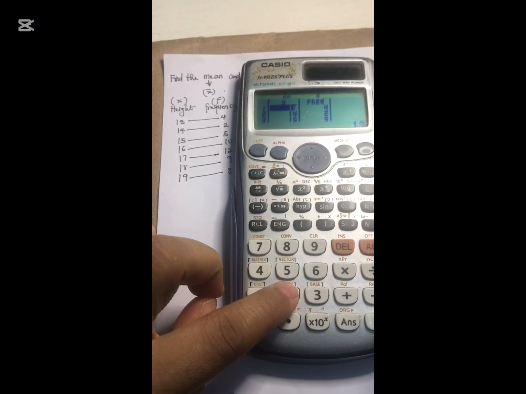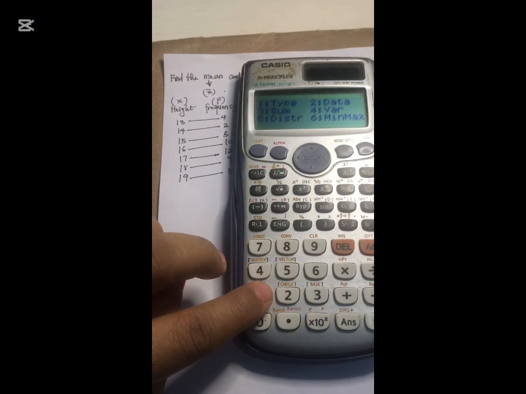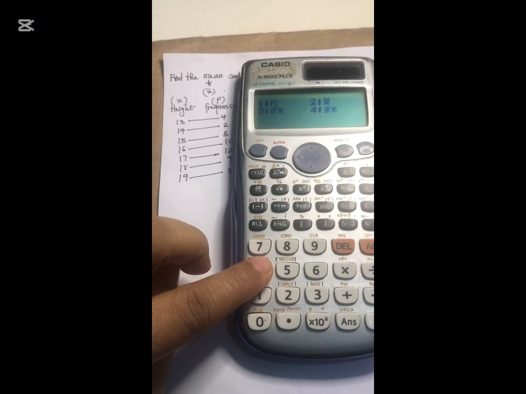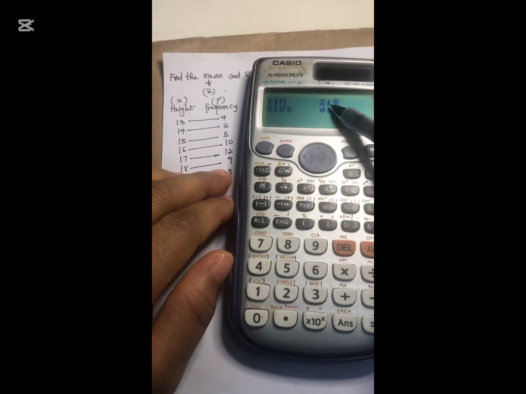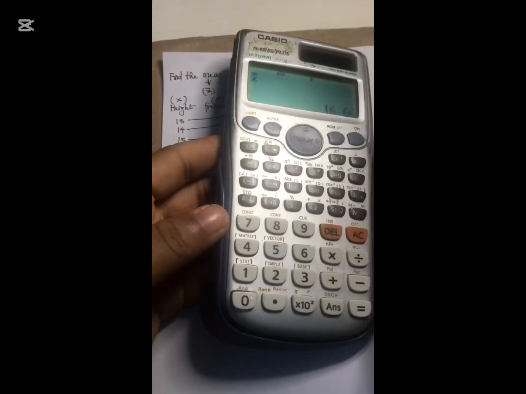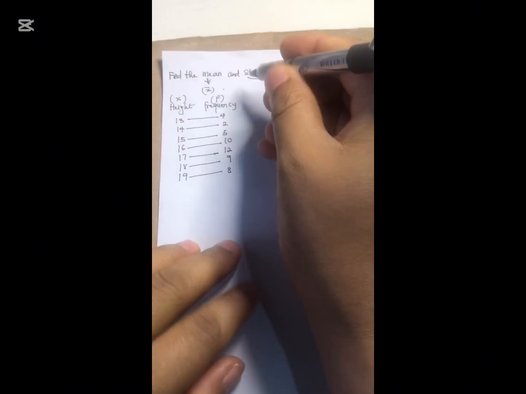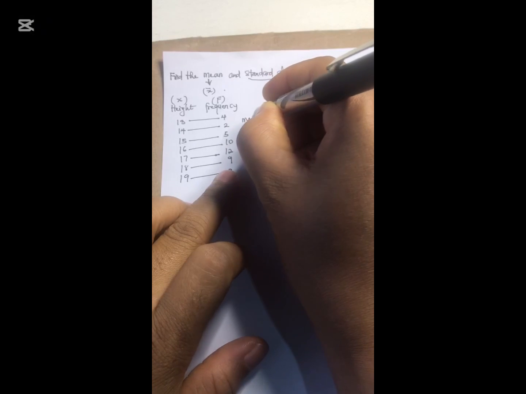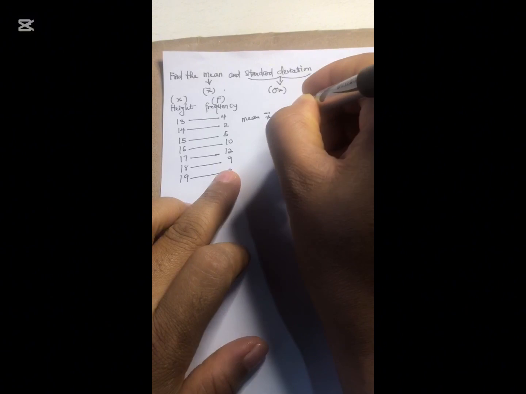So our aim is to solve for the mean now. The mean stands for bar x. So Shift 1, go to 4, which is the VAR. So you have 4 options there. What we need is our mean, which is the bar x, which is 2. So click on 2 and click on equals to. So it means our mean is 16.66. Our mean, which is bar x, equals 16.66.